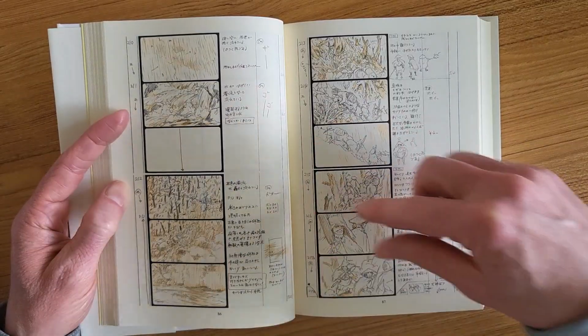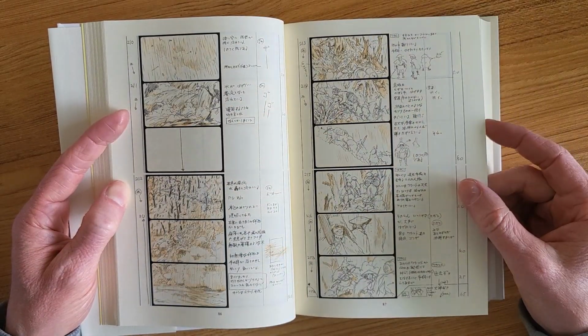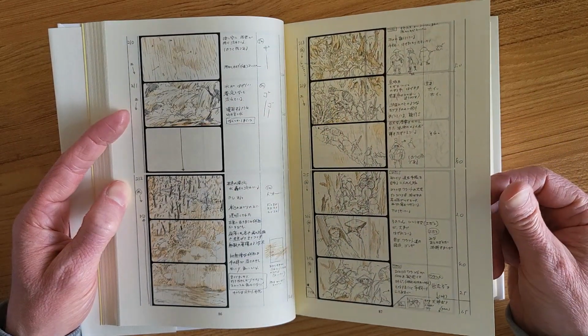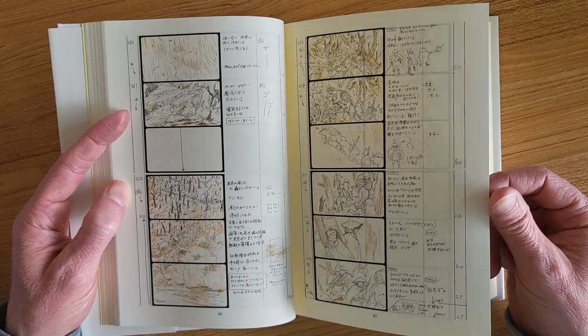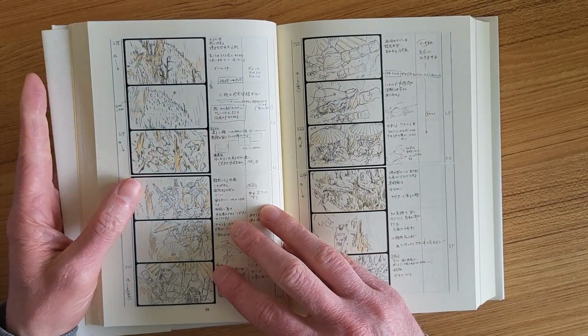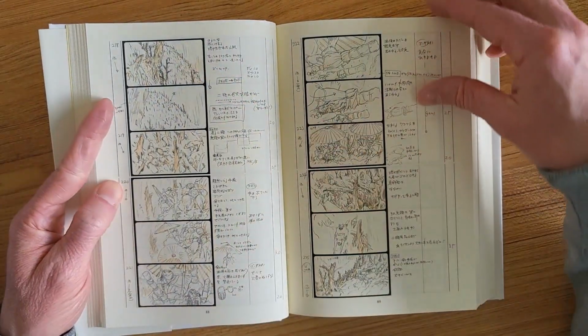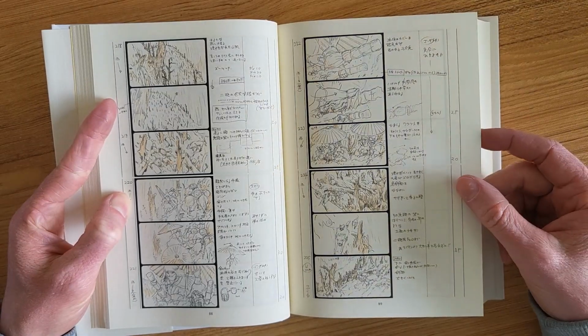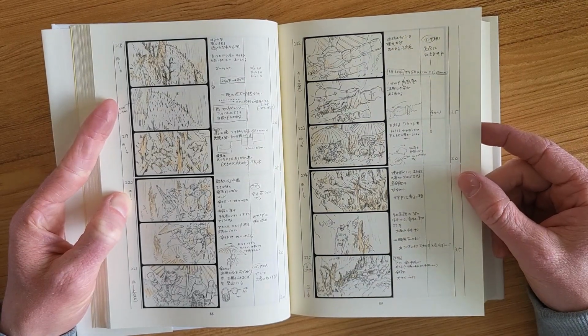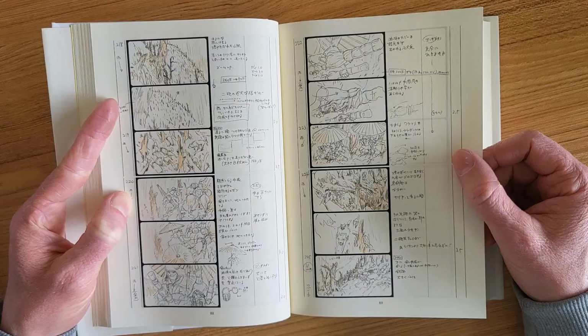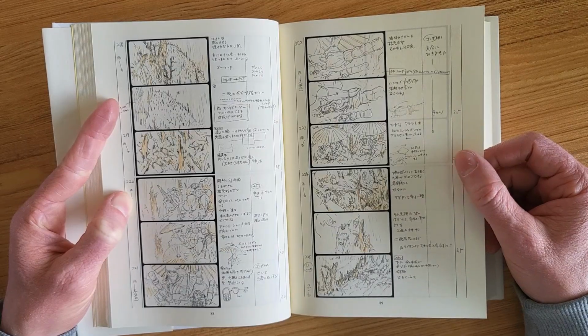Here they start to show Lady Eboshi, who works on the mines. They cut the forest, they dig the ground to get the stones, the coal, the metals to make weapons.